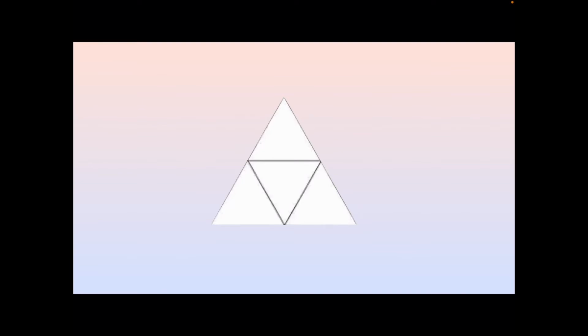The first thing we need to see is how much of it is shaded. In this case only 1 of the parts is shaded, so we put a 1 at the top and then we draw our line. And then we ask how many parts did we have in total, so that was 4 parts. So that is 1 quarter in fraction form.